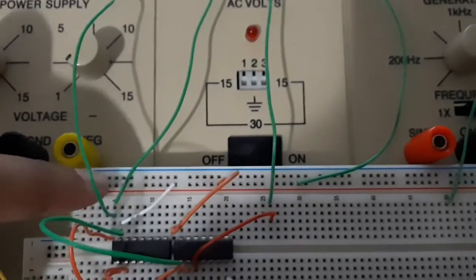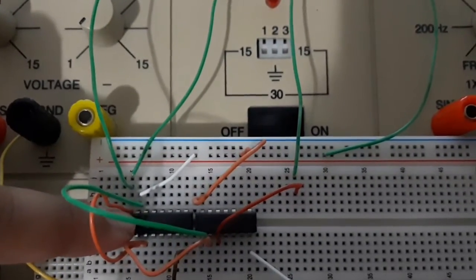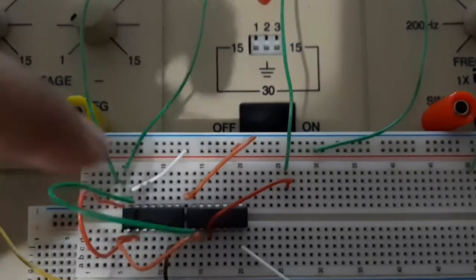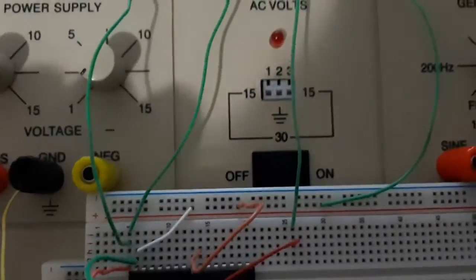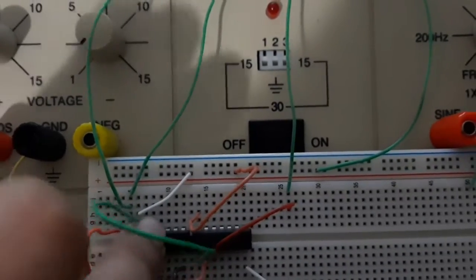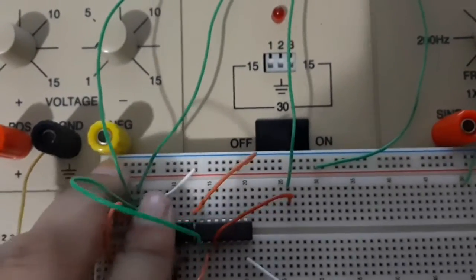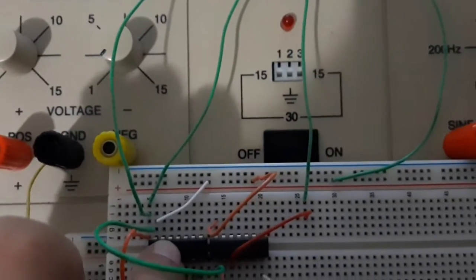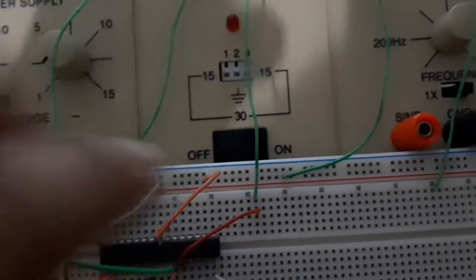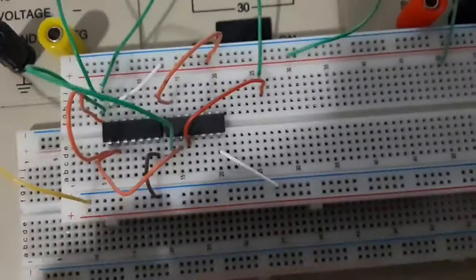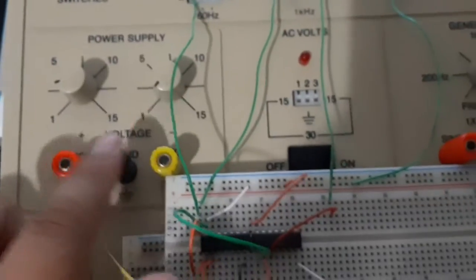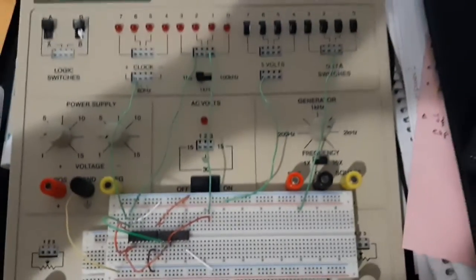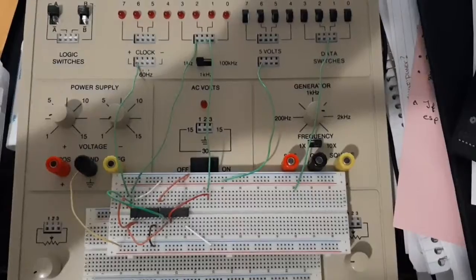We again have the 5 volts VCC connected to the positive rail, and pin 14 on the 74LS08 chip. I just want to show that the green wire is not connected there. Pin 14 of this chip and pin 14 of 74LS08 are connected to the positive rail, and pin 7 on both are connected to ground, which is connected to this ground right here. And that is my circuit for part L.